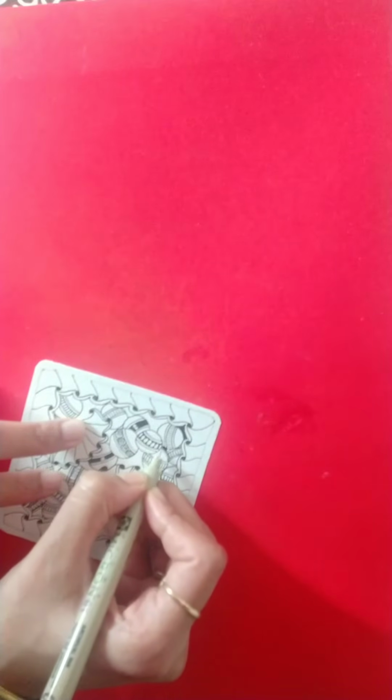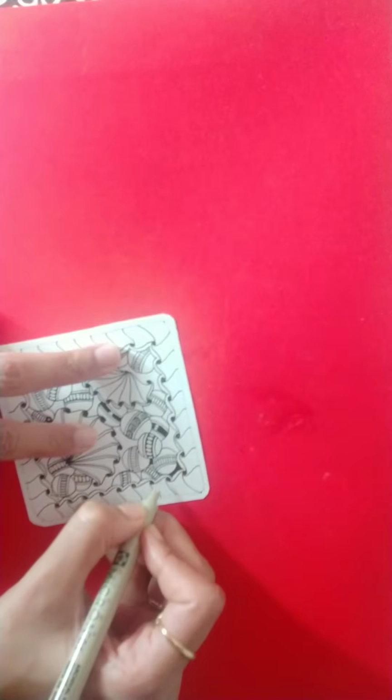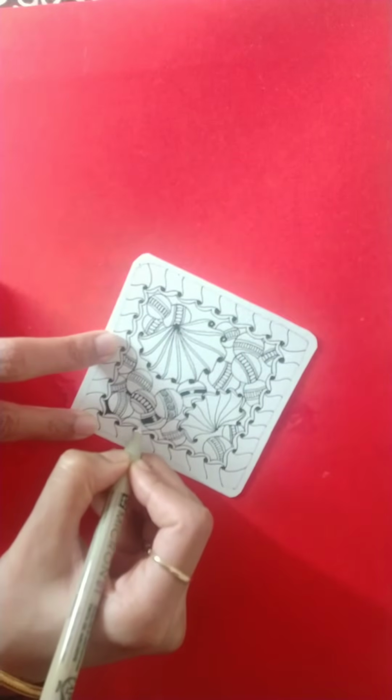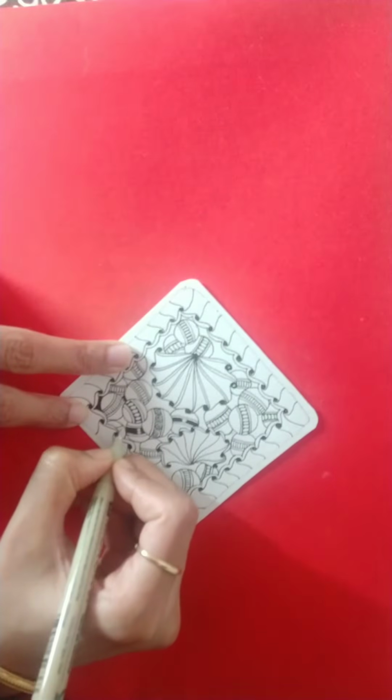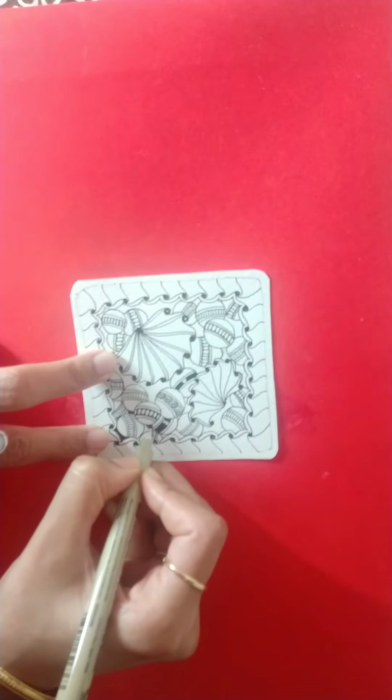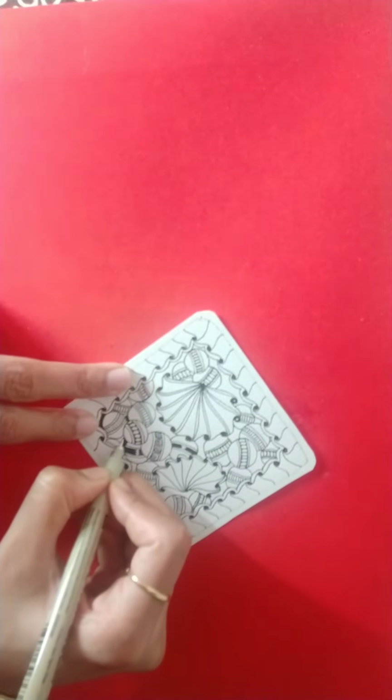Now it is up to you. You want to leave the rest of the space empty or you want to ink it, right? So I think it will look nice if we ink the rest of the small spaces that are left between these jetties and the angelfish, right? Small little spaces left here and there. If the space is bigger, you may accommodate one or two jetties more, right? So inking these small portions would be a good idea, I think.